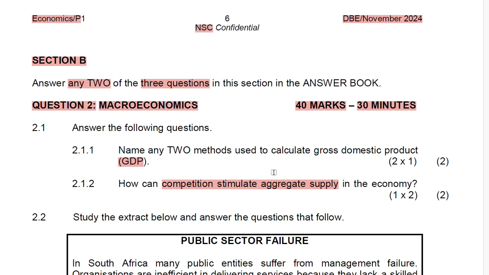Number 2, business may become more innovative, use new production techniques with higher productivity and increase aggregate supply. So what does it mean? If there is high competition, there are many suppliers fighting to win the buyers. Because there are many people selling similar products, in order for them to stay in the business or remain competitive, they will be more innovative. They will come up with better techniques of providing the service or product.